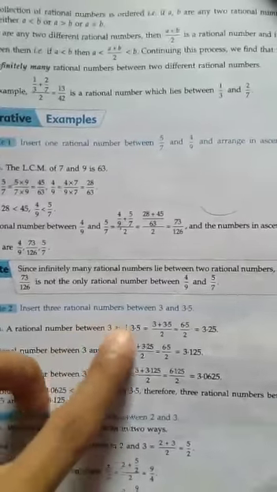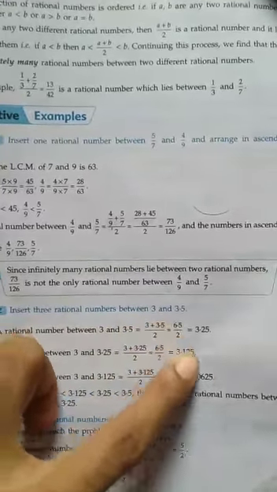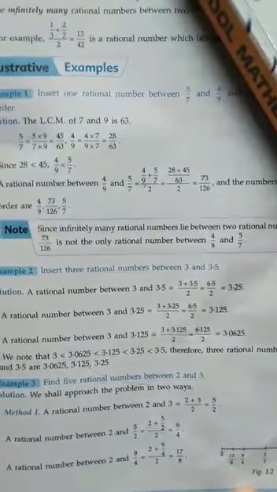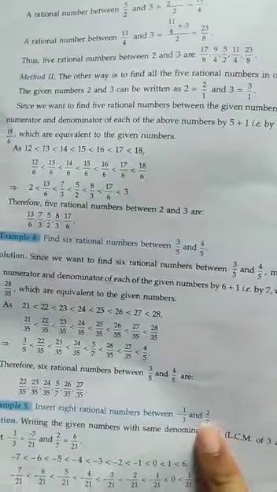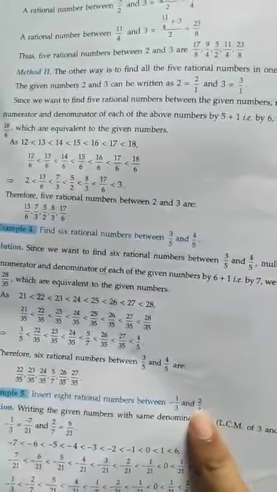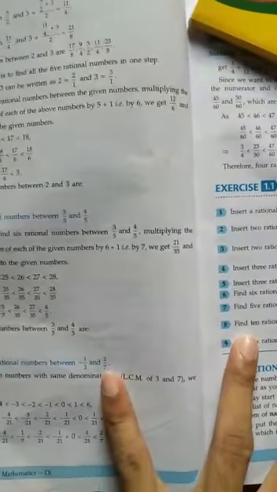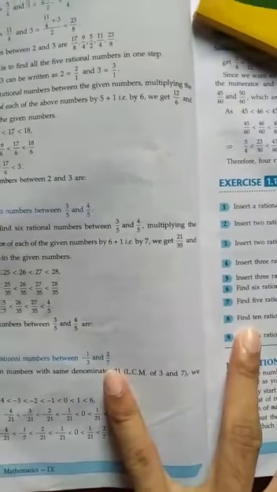Now, insert three rational numbers between 3 and 3.5. In the same way we can solve that, isn't it? Now example 4: find 6 rational numbers between 3/5 and 4/5. There is another method of finding a large number of rational numbers between two given rational numbers. So how can we find a large number of rational numbers between two rational numbers?